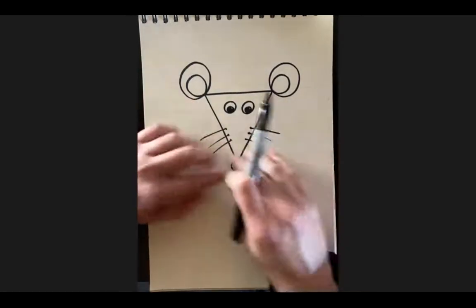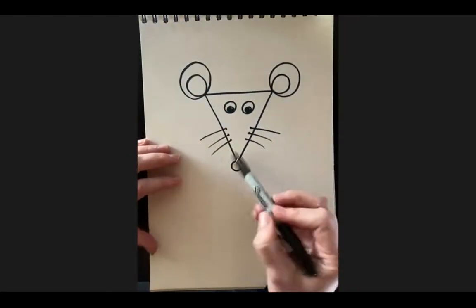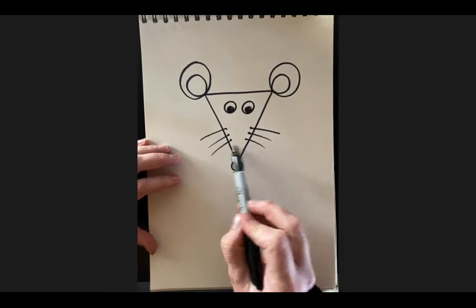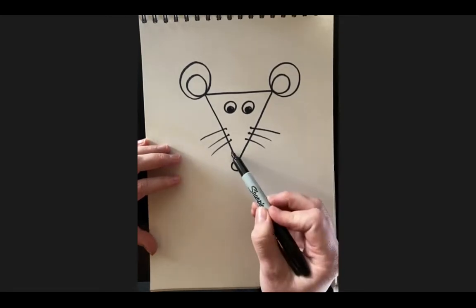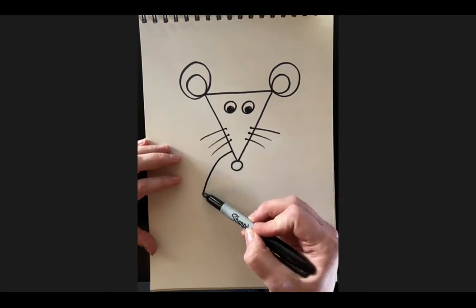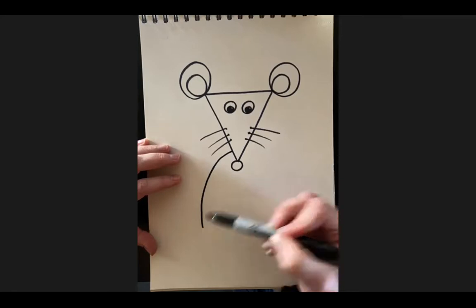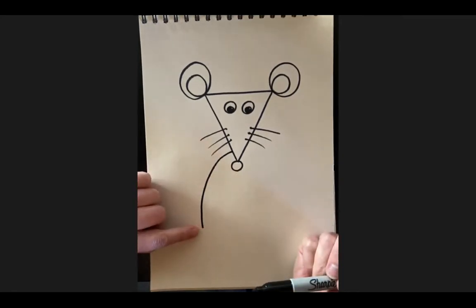All right, now we just did the head. What about the body? So the body, I'm going to start kind of in between my whiskers and my nose. And I'm going to draw just like a curved line, just a stretched out line. Not all the way down to the bottom, but just a little bit down.